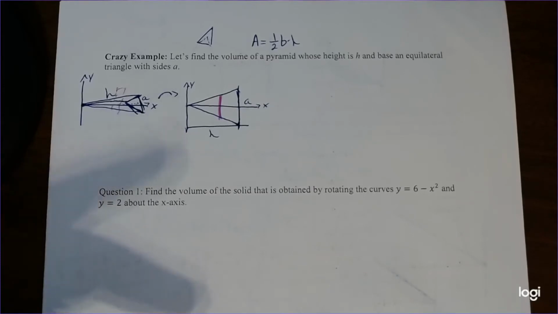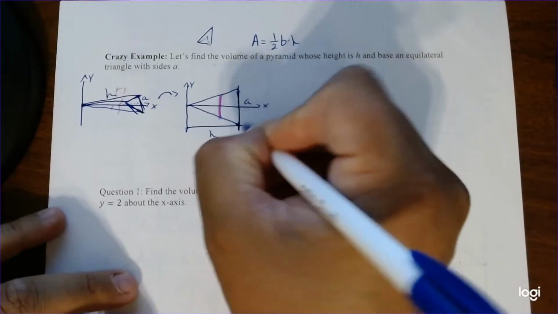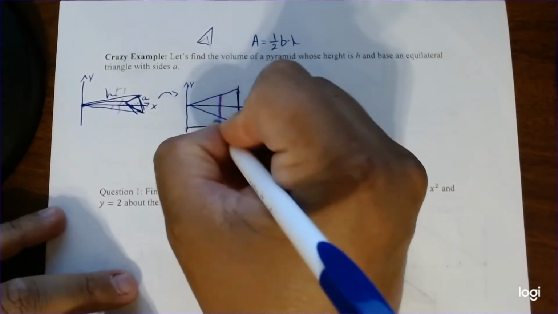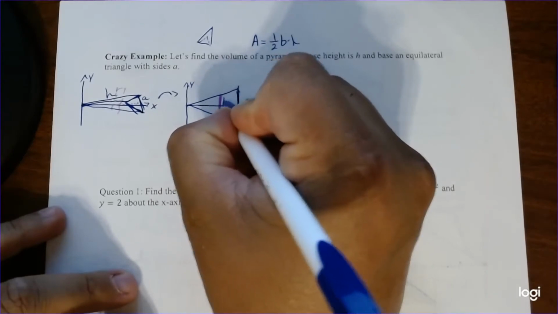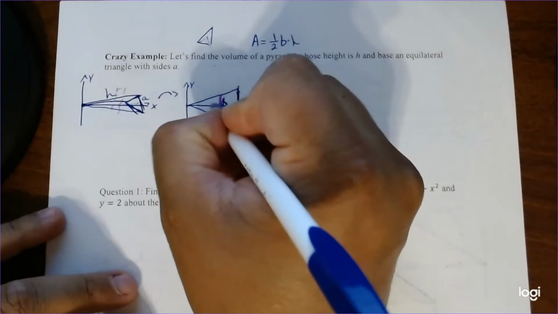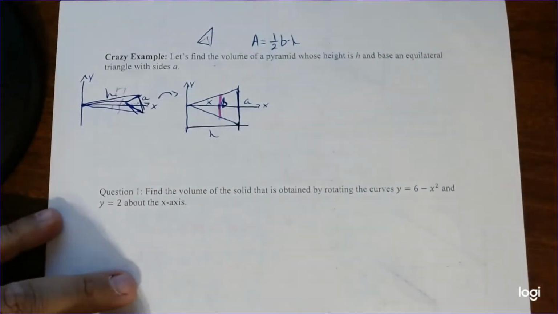But the good thing is we kind of know how to do this. It's been a while. You probably haven't seen it in a while. But we're going to use similar triangles to help ourselves out. So again, we know the entire length is h. We know this is base A. So I'm going to call this little triangle here, which has a base side of b, and the height is going to be x, whatever the x value is on the x-axis.